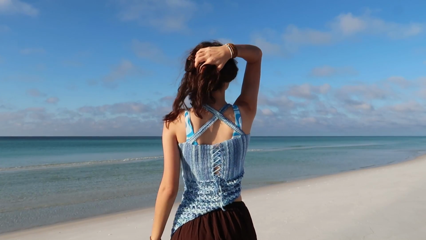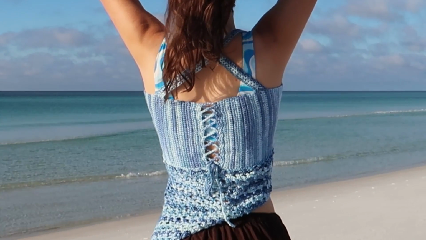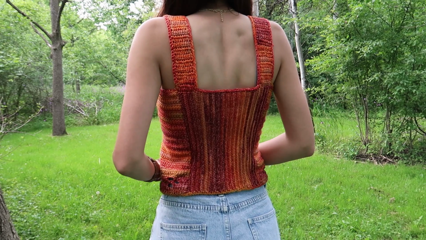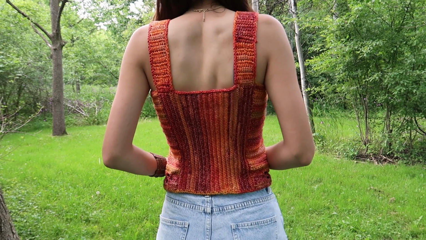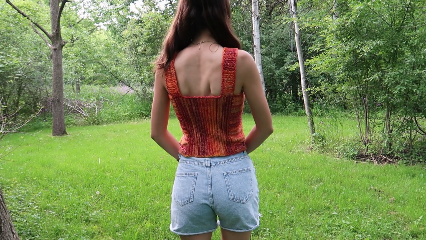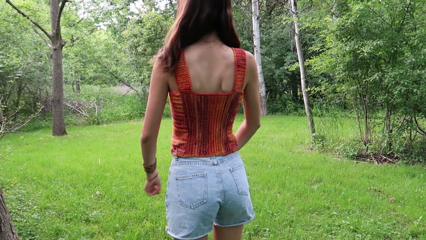So then you may want to consider adding a lace-up back, or one of my favorite things recently is adding the elastic stitch to the back, just to have an extra stretch in the material that will actually hug your figure more.